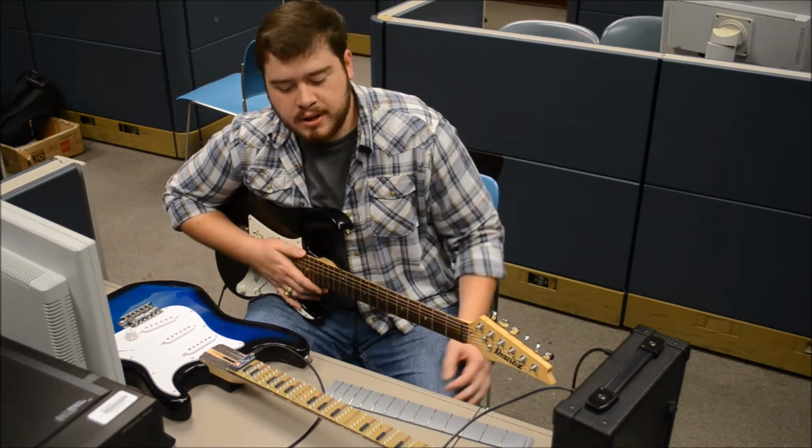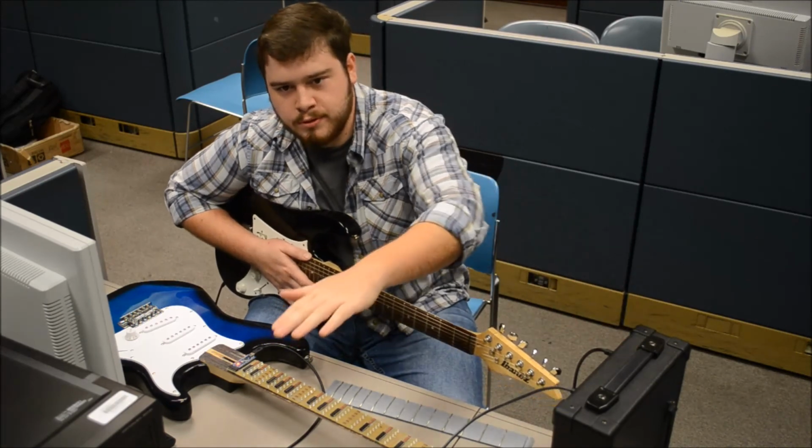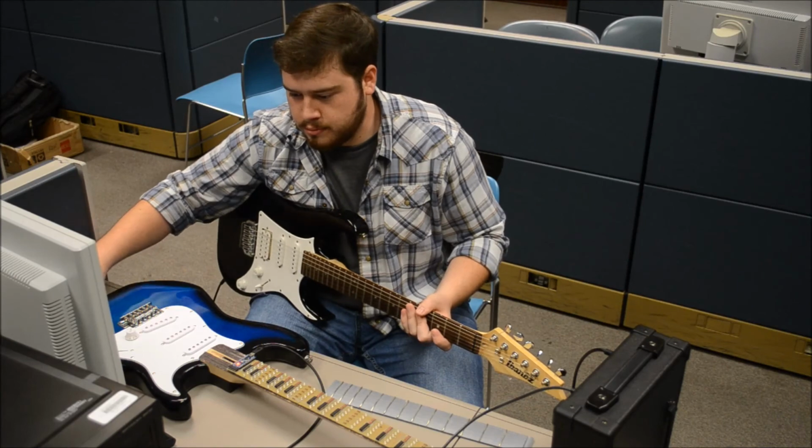Alright, for this demonstration, I've got the Arduino hooked up to the computer for LED control, and I've got my guitar hooked up to the amp, and the amp hooked up to the computer for note recognition and onset detection. We'll start with a simple blues scale.